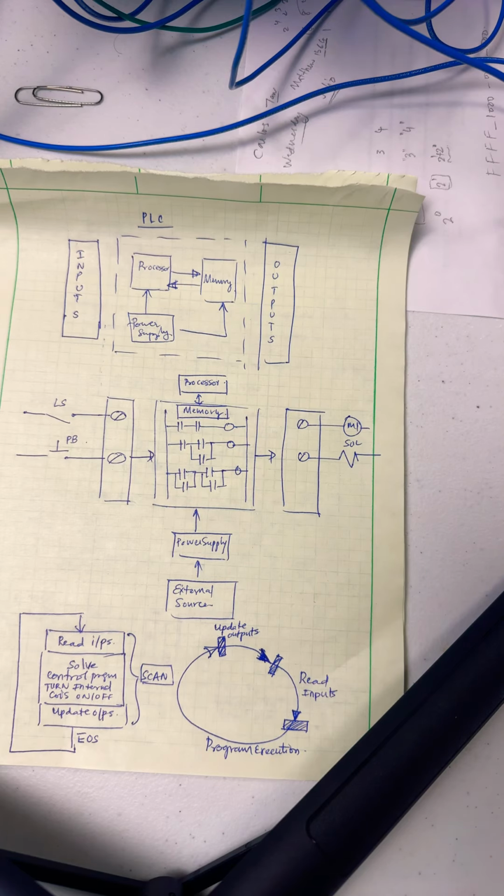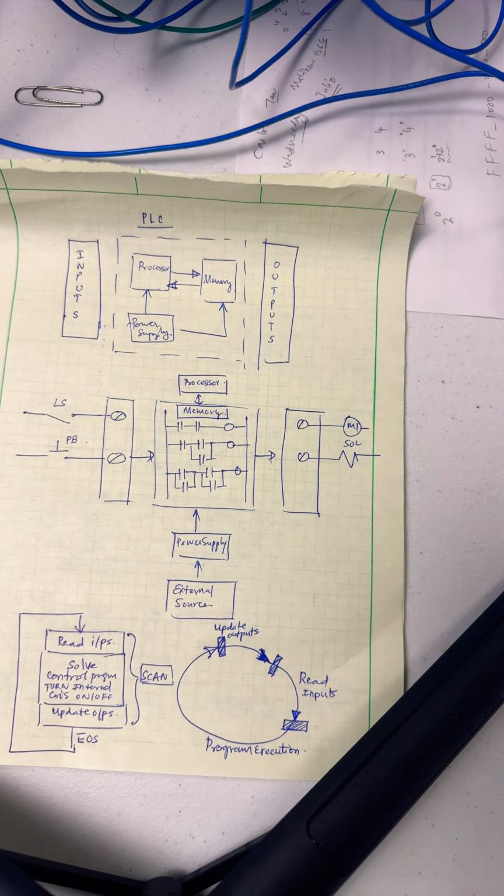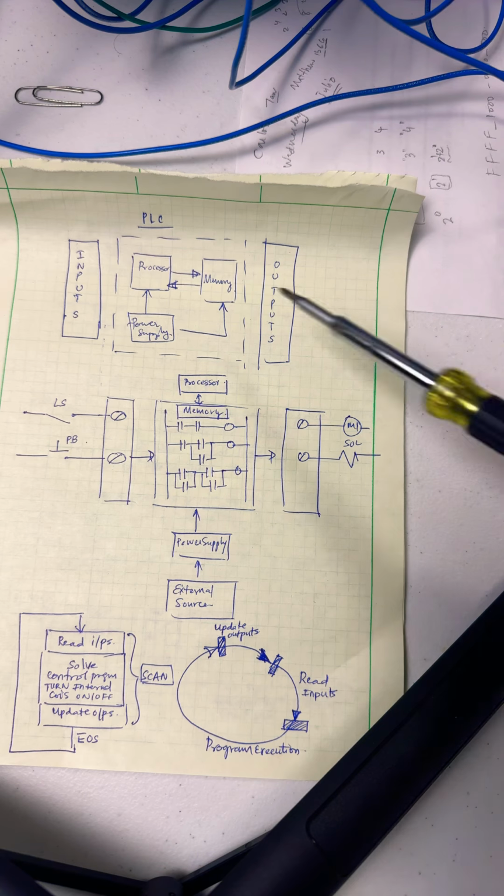As mentioned earlier, CPU is the most important element of the PLC, and the CPU forms what can be considered as the brain of the system. And the three main components of a CPU are the processor, the memory, and the power supply, as shown here.